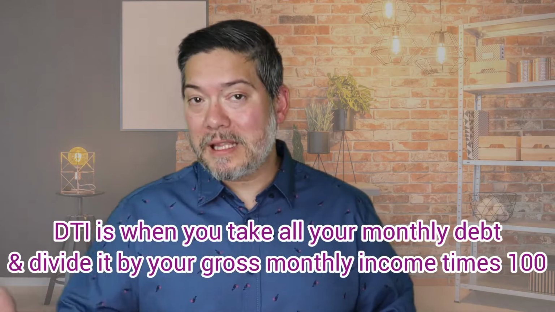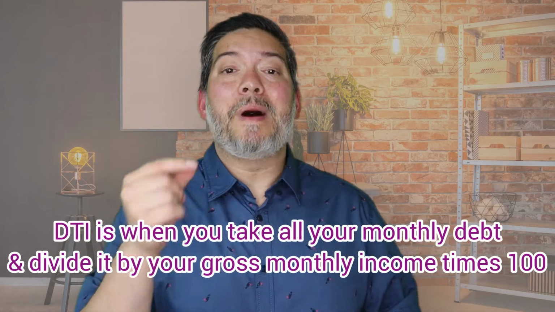So again, DTI is when you take all your monthly debt and you divide that by your gross monthly income. And your gross monthly income is basically the income you wish you got before you deduct all of your taxes and federal deductions out of it. So let's take it step by step and do the math together.